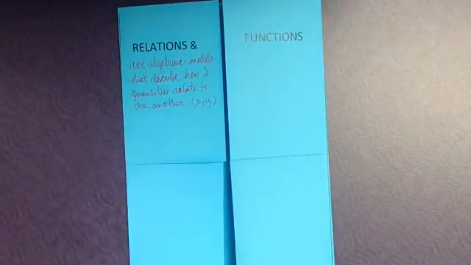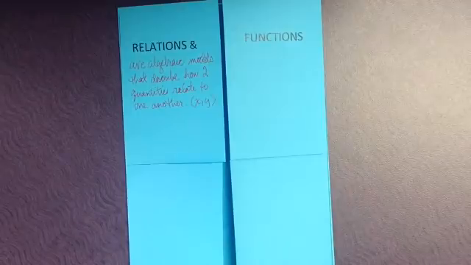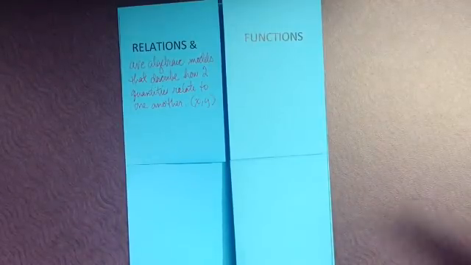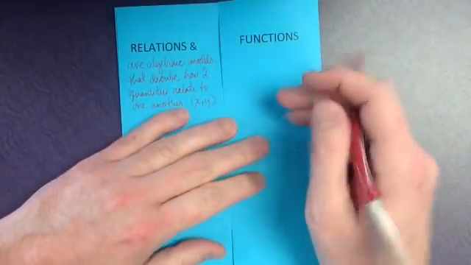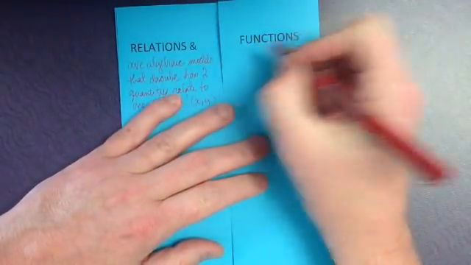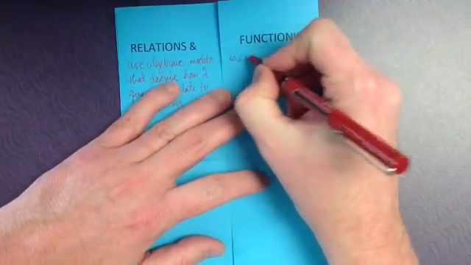Okay? So now let's look at functions, because functions are a subset of relations. Not every relation is a function, but every function is a relation. Okay? So let's talk about a function.